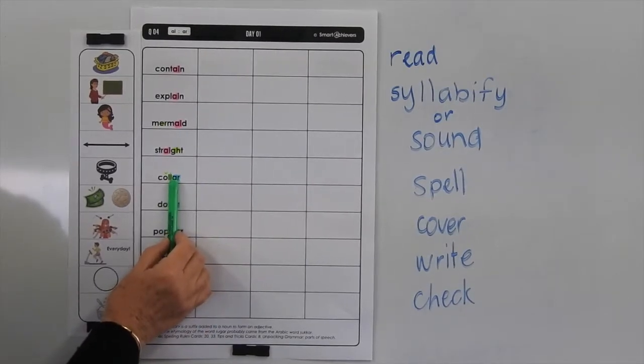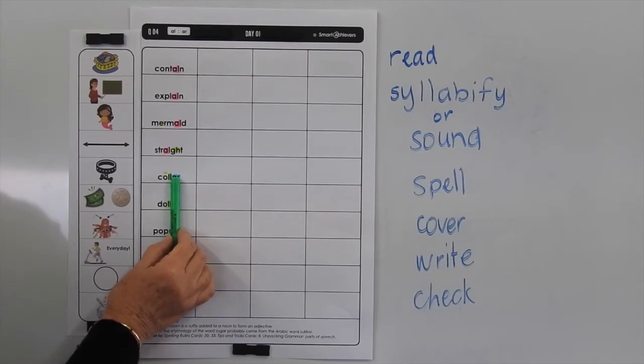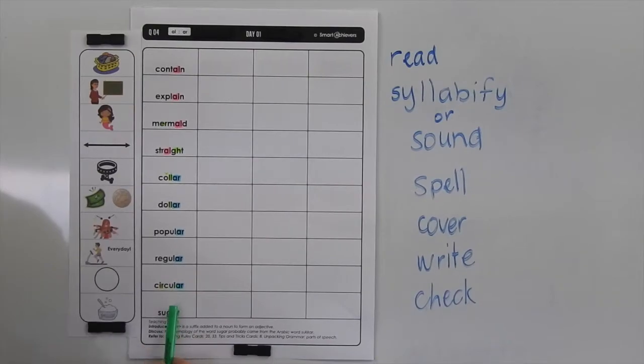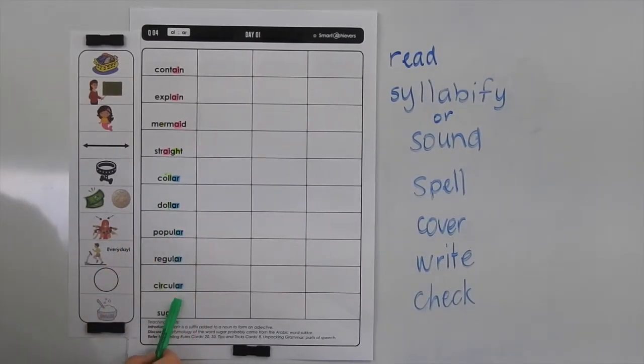Now you might not give that the correct sound at the end. You may shorten it off to a schwa. So it'd be collar, dollar, popular, regular, circular, sugar. So if you're going to do that, you have to remember that you're using AR here for that schwa sound at the end of these words.